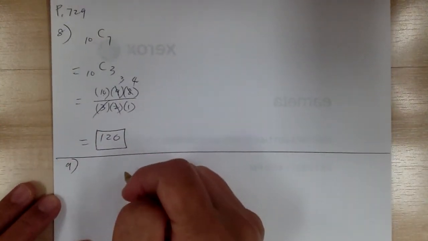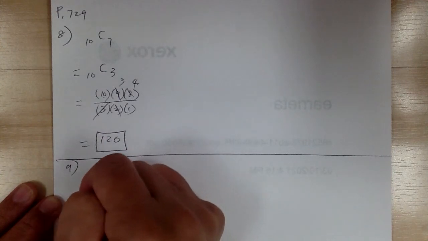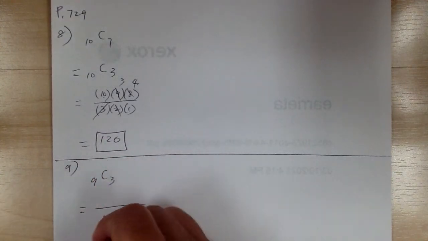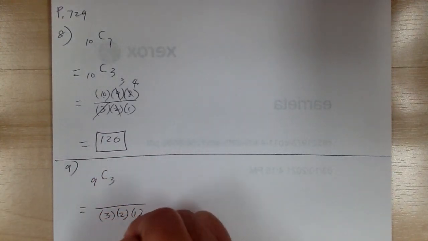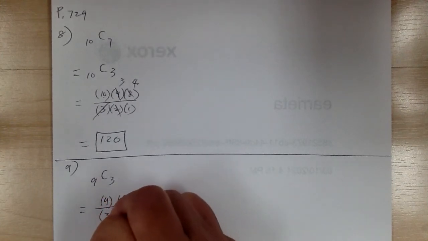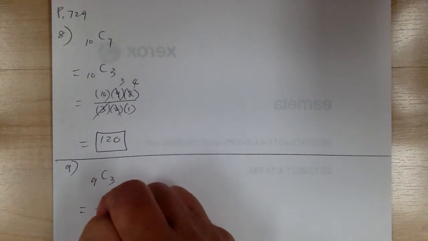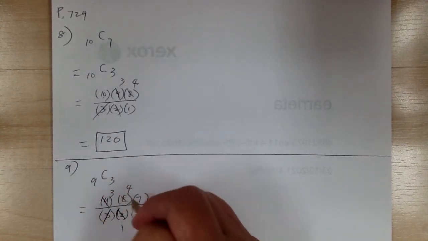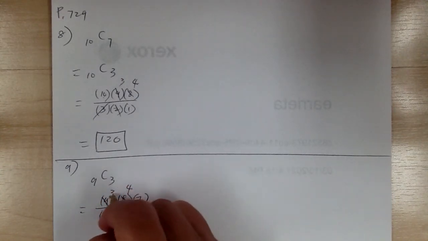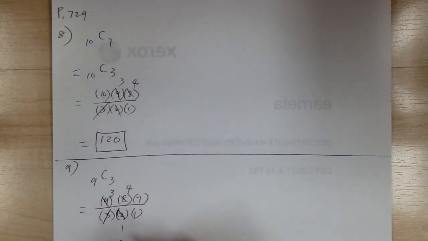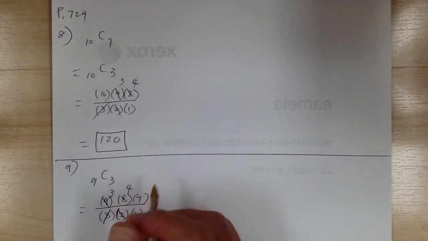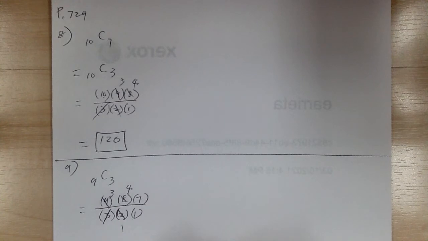Number 9, you've got 9C3. This is equal to 3, 2, 1 on the bottom and 9, 8, 7 on the top. So 3 cancels with 9, giving you 3. This cancels and gives you 4. So 3 times 4 is 12, times 7 gives you 84.